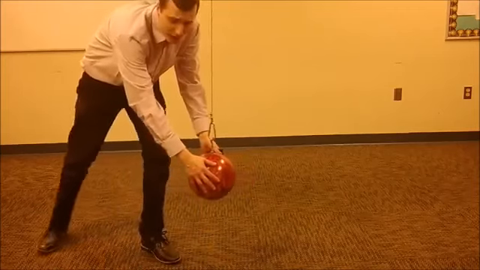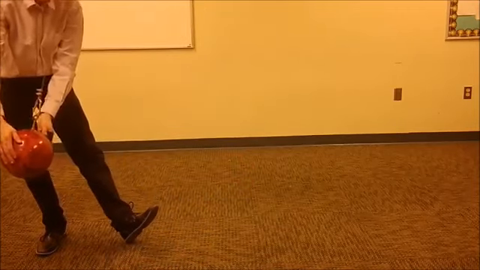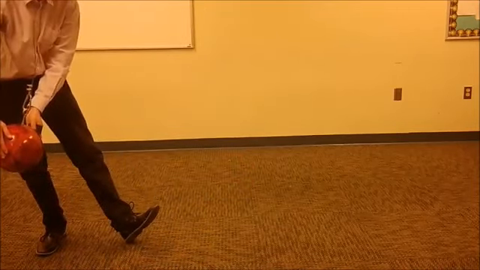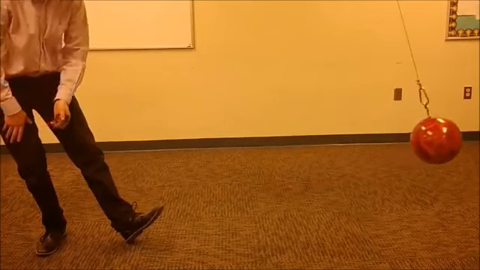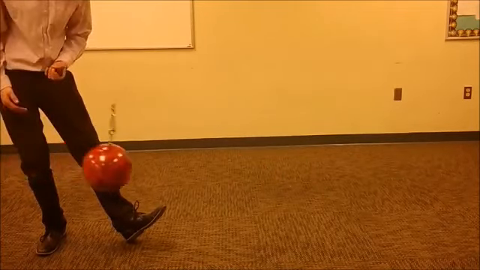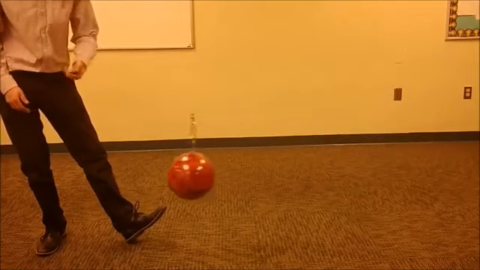If I pull the ball back, I am increasing its potential energy by lifting it up a little bit. And when I let go, it is free to convert its potential energy into kinetic energy. And we see that the ball moves.